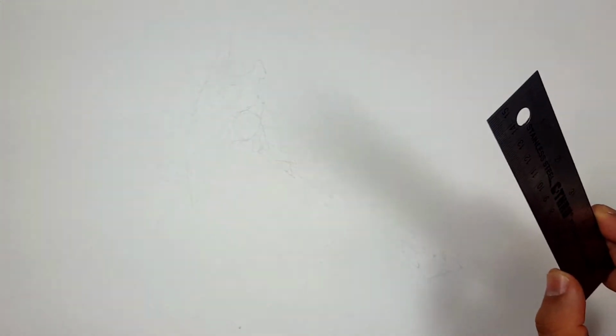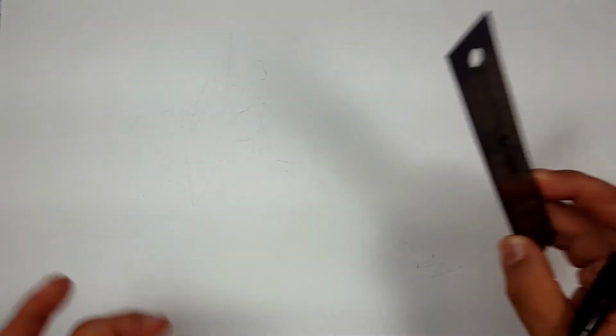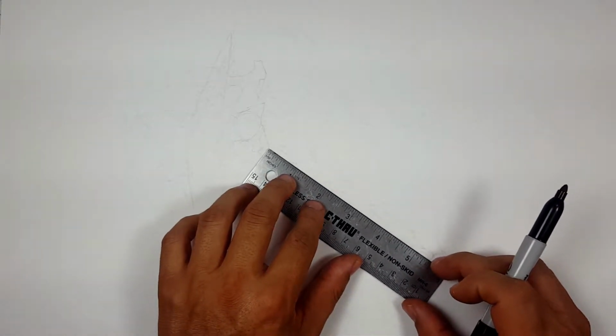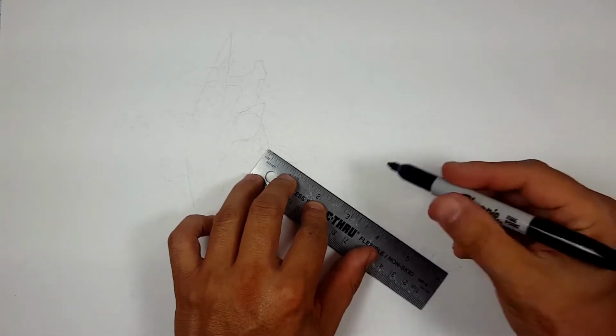I said in the beginning that I'm going to be using a ruler, so hopefully you heard it, or you went and got one, or you're just doing it by hand. It's all right. You do what you want. This is how you draw. This is how I draw. You draw how you draw.